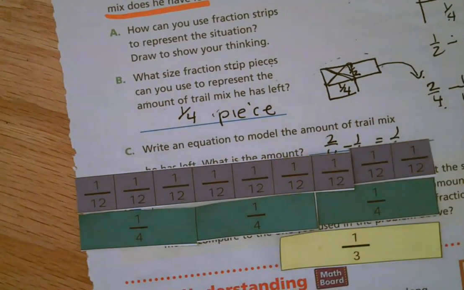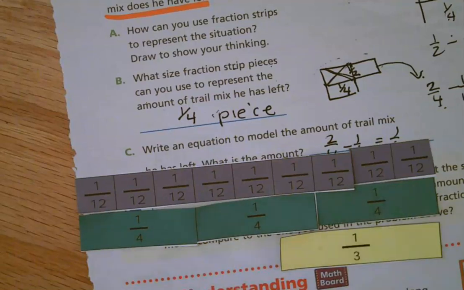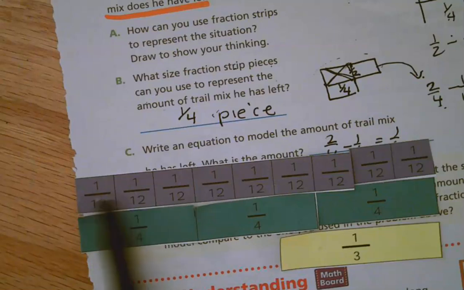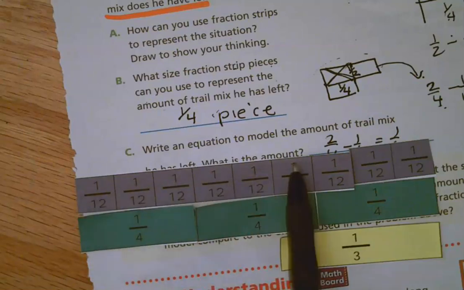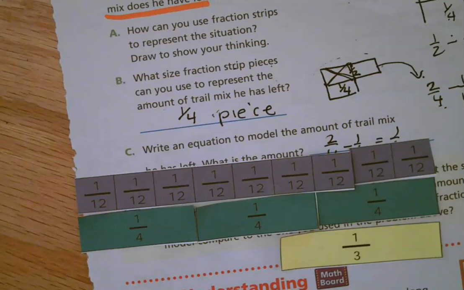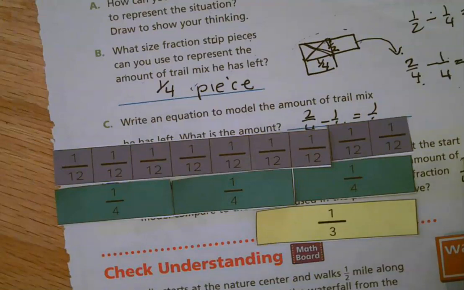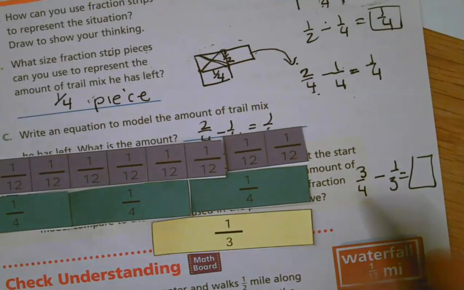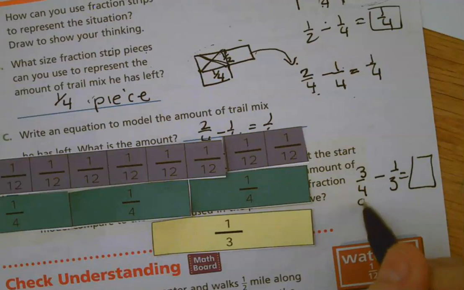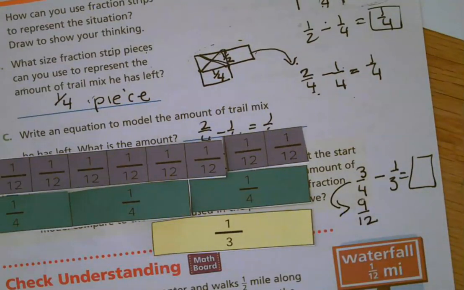So I'm going to have to rename my 3/4. I'm going to have to rename it as 1, 2, 3, 4, 5, 6, 7, 8, 9. I'm going to have to rename it as 9/12. So right here, I'm going to go to my 3/4, and I'm going to rename it as 9/12. So I'm just going to say 9/12 underneath here. All right, there's my equivalent fraction, 9/12.